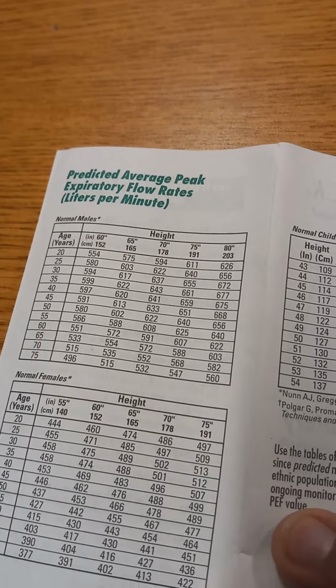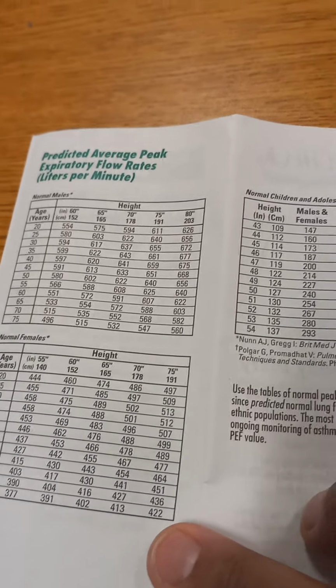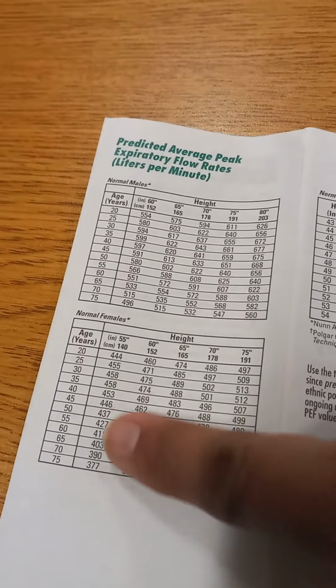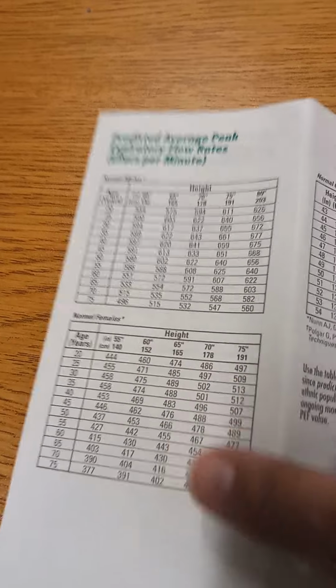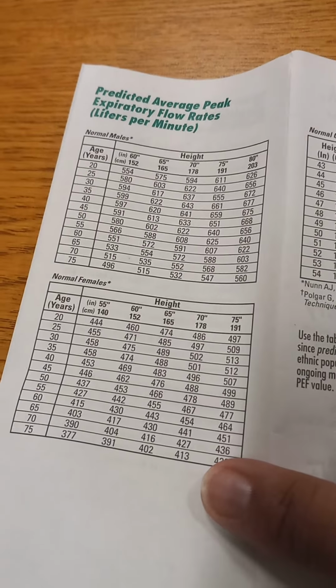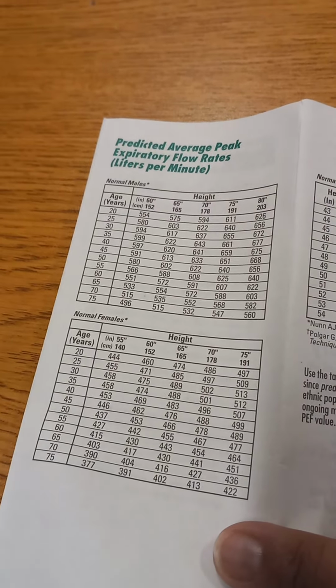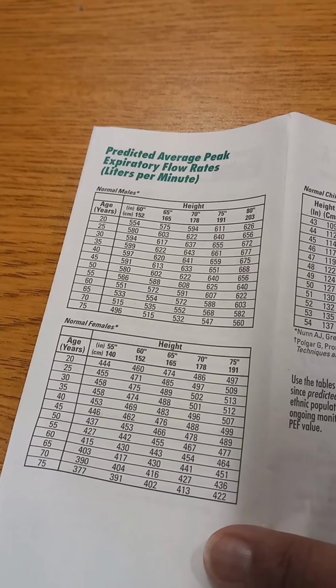And there's a little box there that has, based off your gender, age, and height. So everybody know their age and height, right? The peak flow is good for measuring your flows. So it's children, males, females. So we look right here, look at our age, and then our height. And then we find what we should be doing.